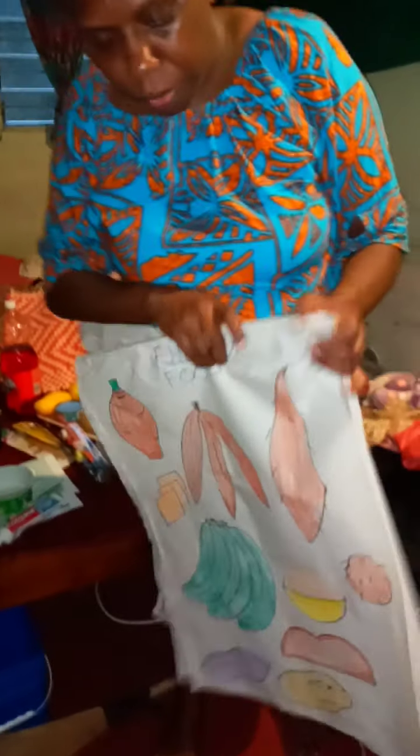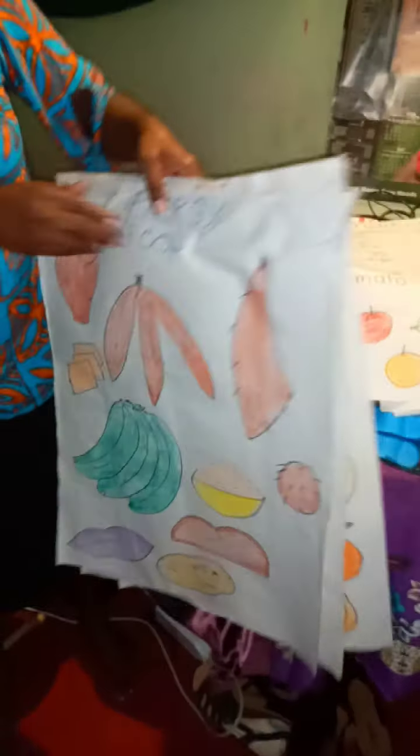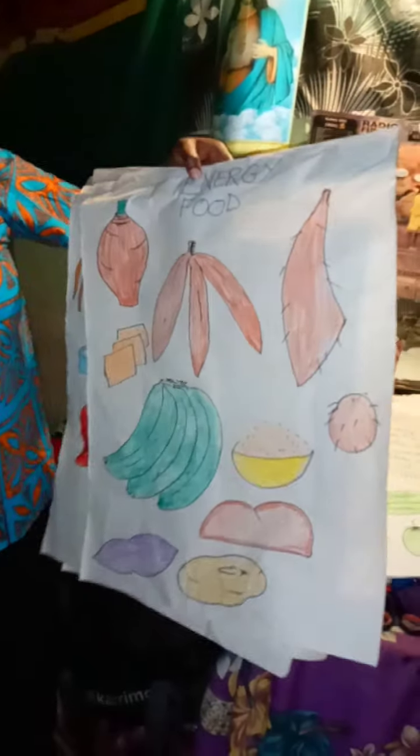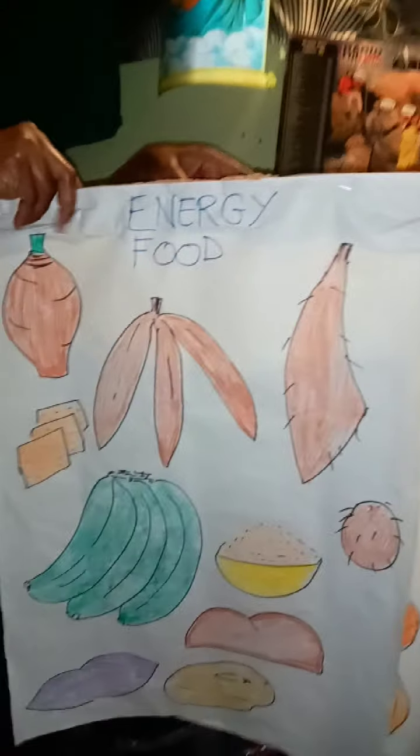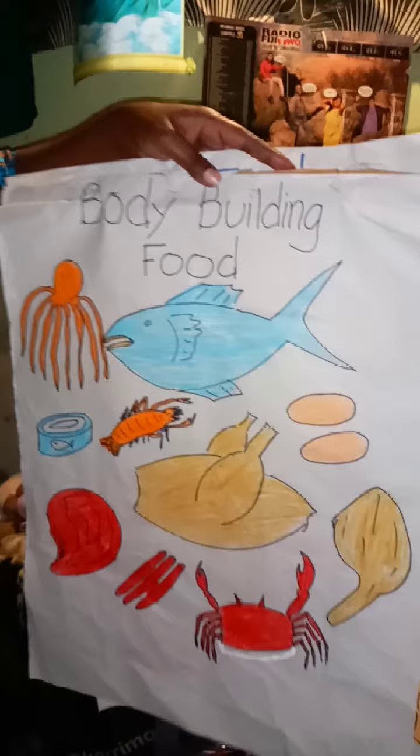Okay, and we have the rhyme chart here, and the different foods, the energy food. Now we're going to look at the different food groups. We have the energy food chart, the bodybuilding chart, and the health food chart.